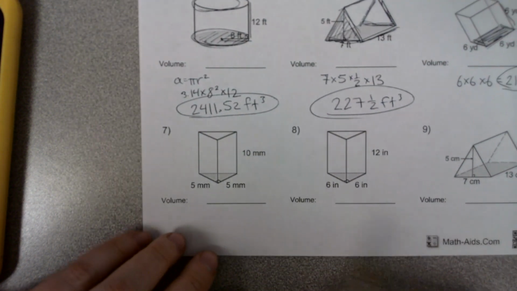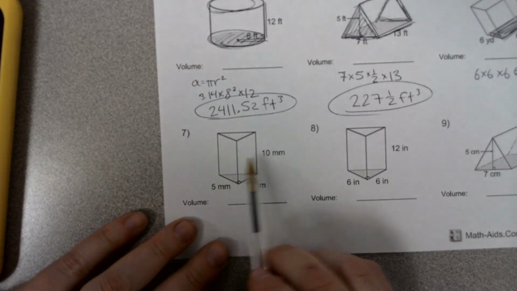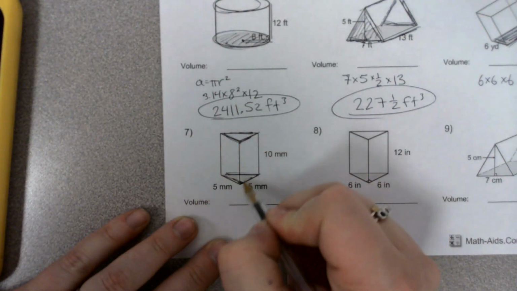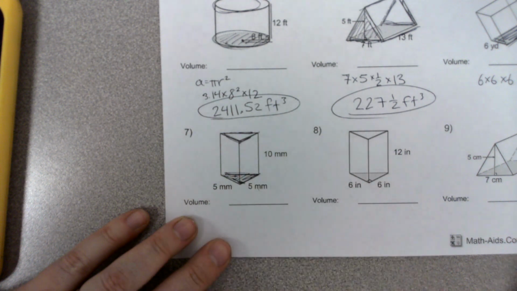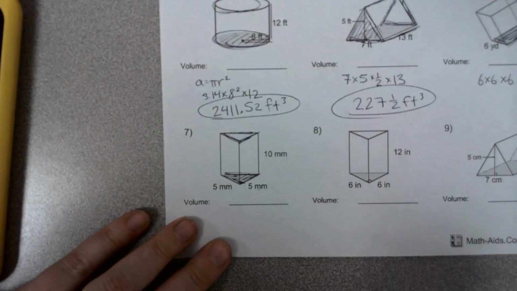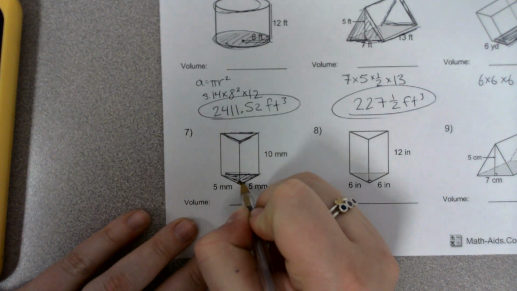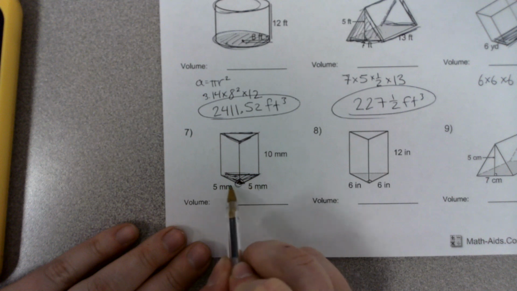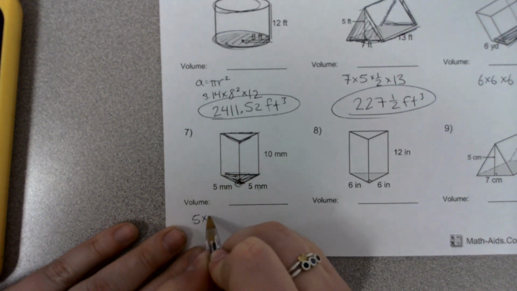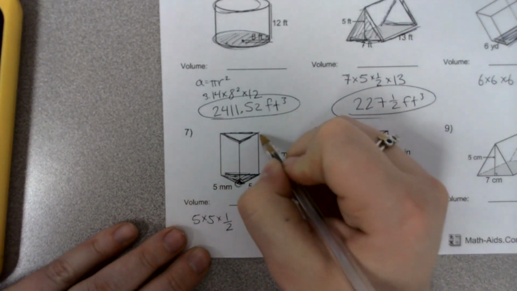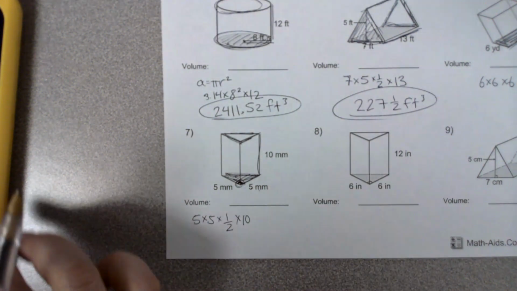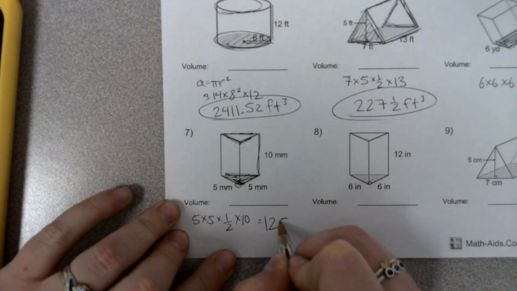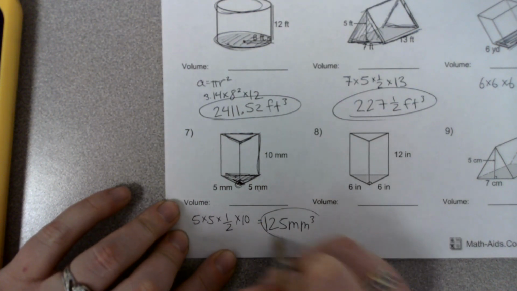Okay, we've got all triangular prisms on the bottom. Now, I love how they drew this, because the triangle that's parallel to each other is on the bottom and shaded in. So it's a lot easier to tell that that is our base. But here's the tricky thing. Our 90-degree angle is right here. So that means when I'm doing base times height times 1/2, I'm actually doing 5 times 5 times 1/2 times the height of the whole shape. So 5 times 5 times 1/2 times the height of the whole shape gives me 125 millimeters cubed.